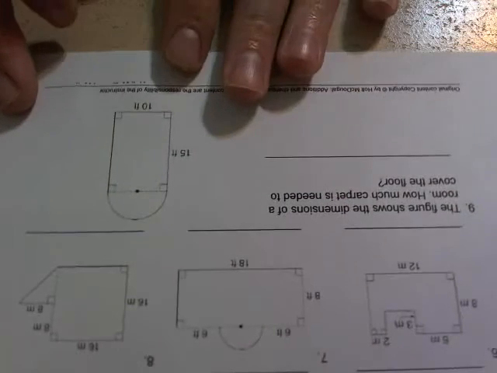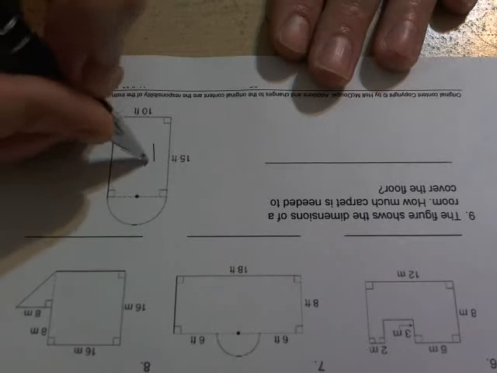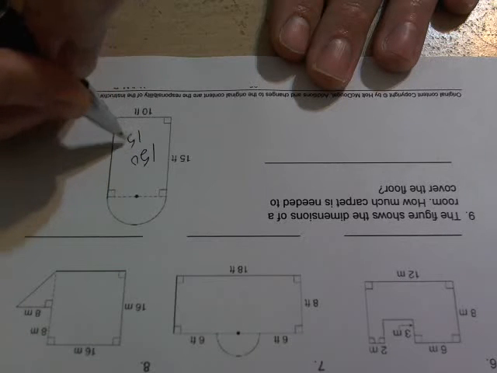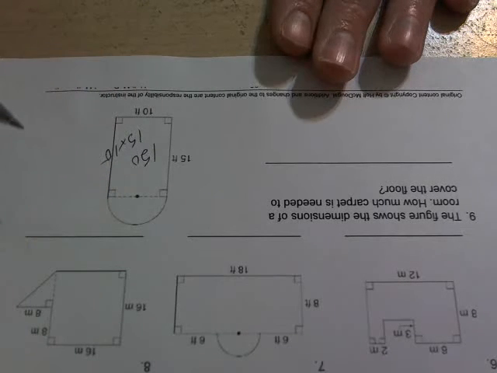All right, let's do one more together. Very similar to a question we just did above here in number 9. The figure shows the dimensions of a room, how much carpet is needed to cover the floor. So they're asking me to find the area of that composite figure, the half circle with a rectangle again. So let's take the easy part, the rectangle, 15 by 10. 15 times 10, that's going to change into 150. So that's 150 square feet.